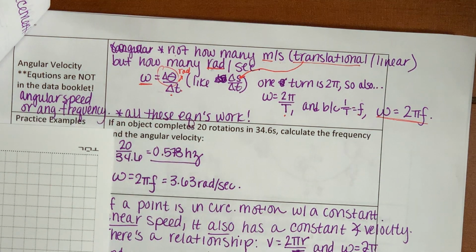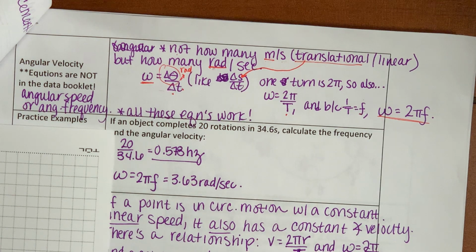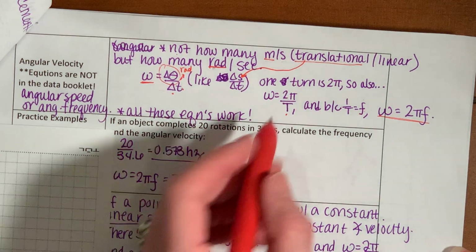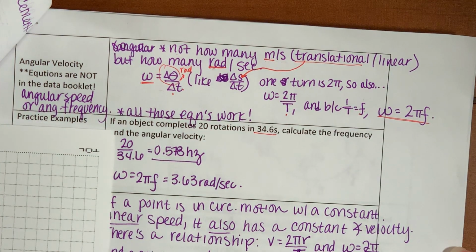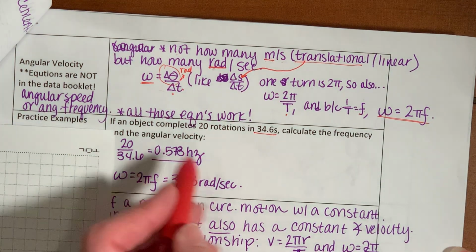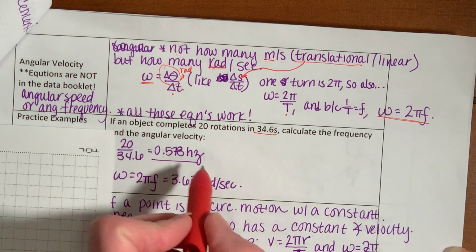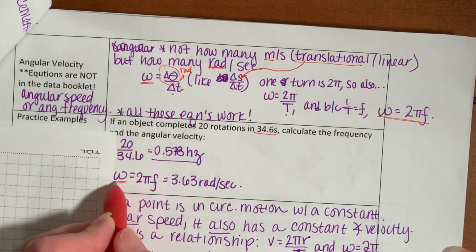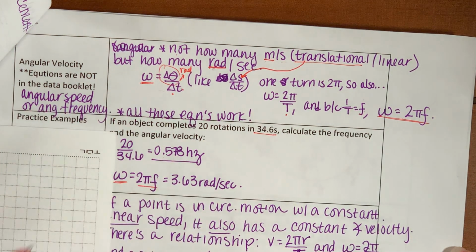And coming back, hopefully you got, for the frequency, 0.578 hertz. And I did 0.578 because we have 3 sig figs here. And the angular velocity, taking that measurement of frequency, the most convenient place to plug that in is into 2 pi f. And so I just plugged it into 2 pi f. Could you have done it a different way?